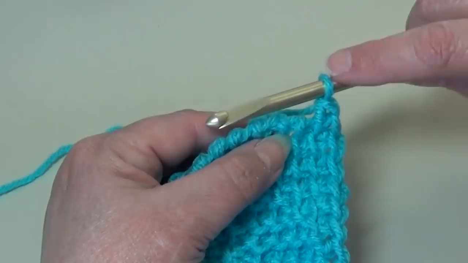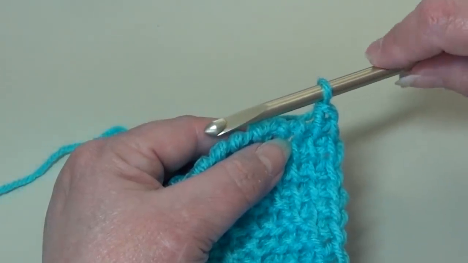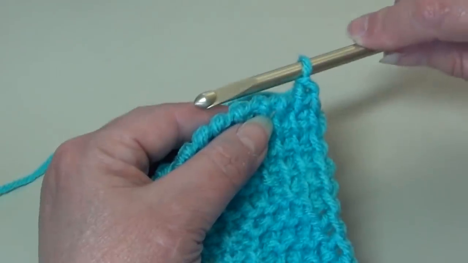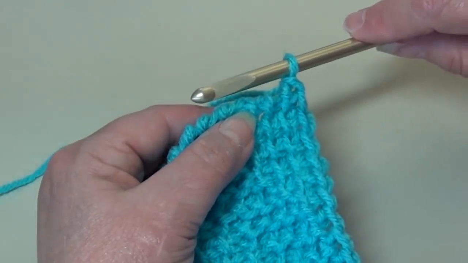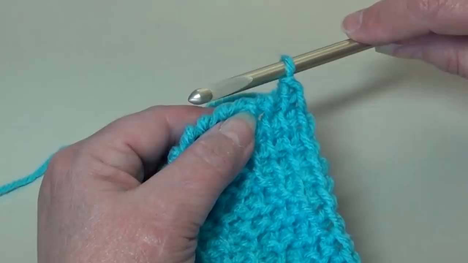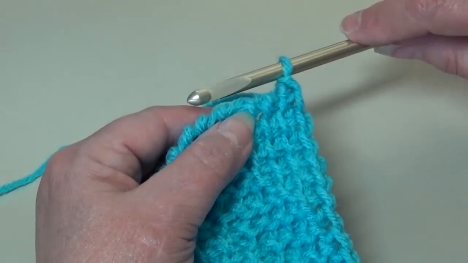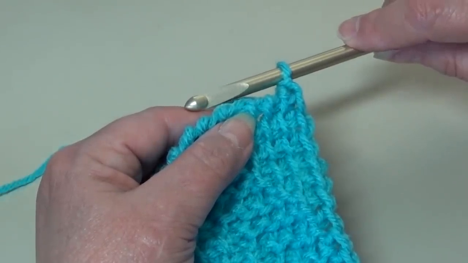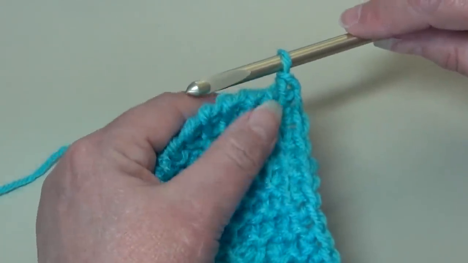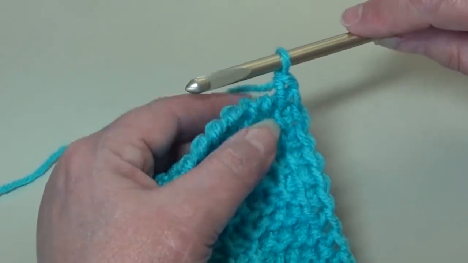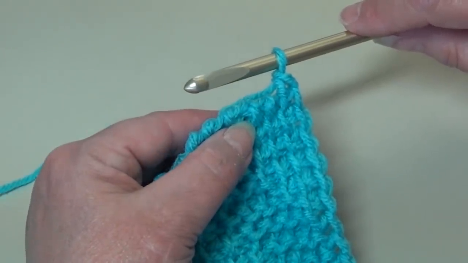You'll always have one loop on your hook on your finishing row. So now we're going to start the repeat. We're going to work one simple stitch in each of the next 5 stitches, and then we're going to work one purl stitch in each of the next 5 stitches, and we're going to continue across our row. And we're going to be taking our stitches off at the same time we're making them.